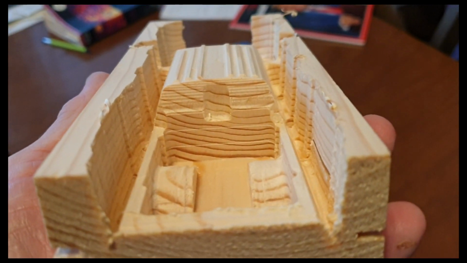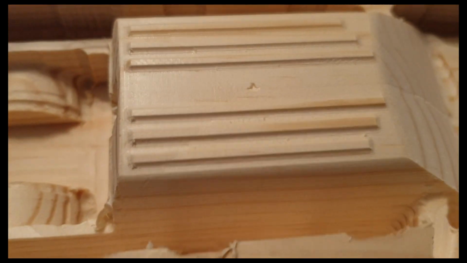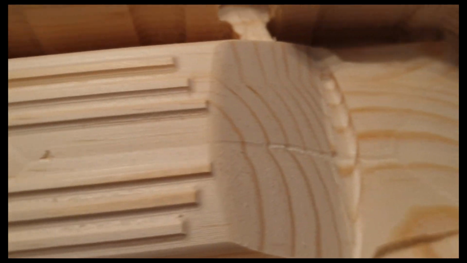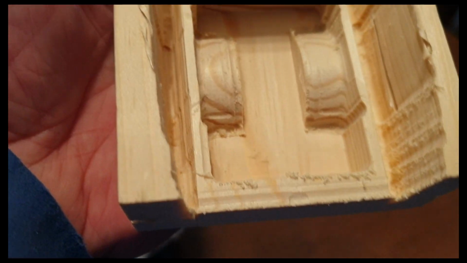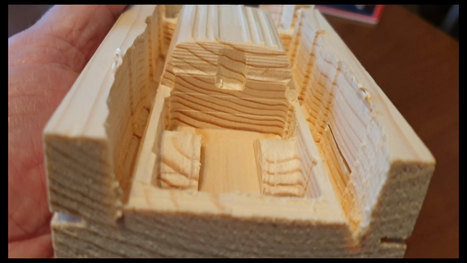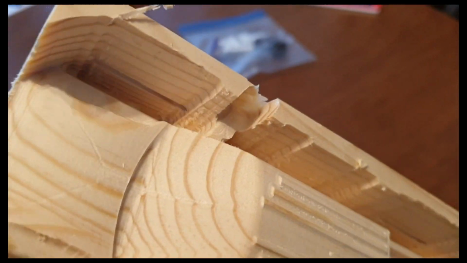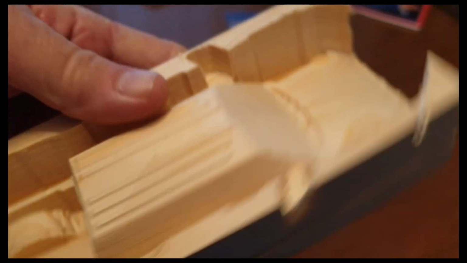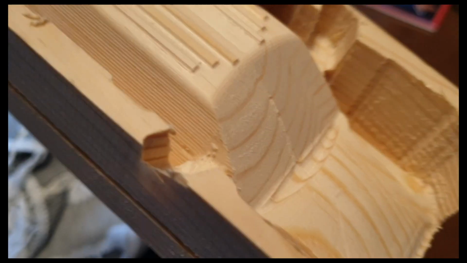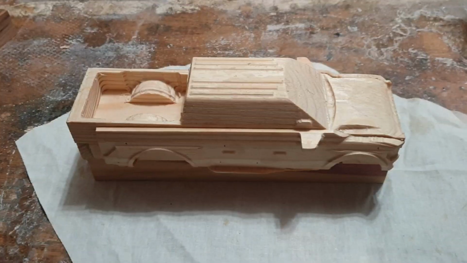All right, well, that's what she looks like after the CNC got done with it. There's no sanding that's been done on that. It was just with the ball nose, and then I did a pocket on the back side for that. So we got my little windows in there, and my little vents across the top. A little channel for my windshield wipers. So let's see what we get now.